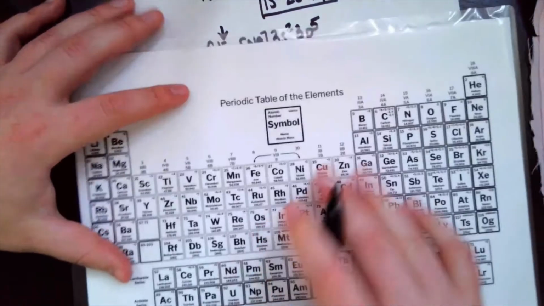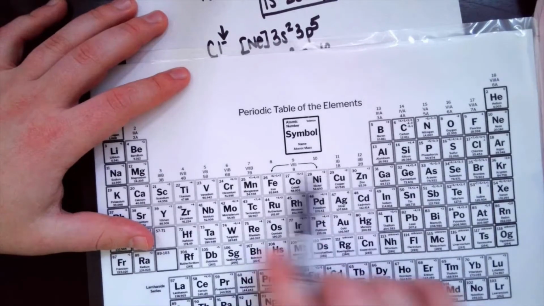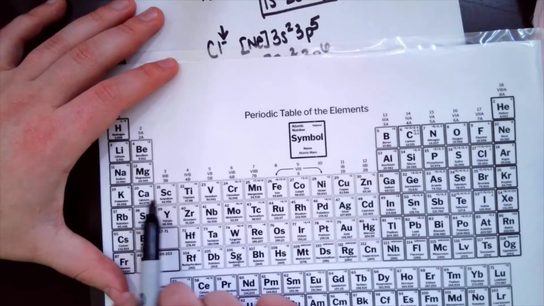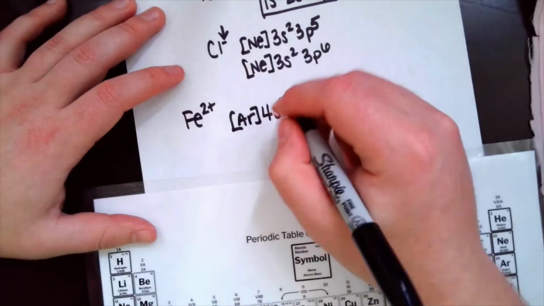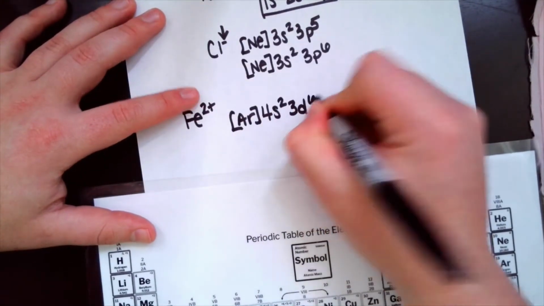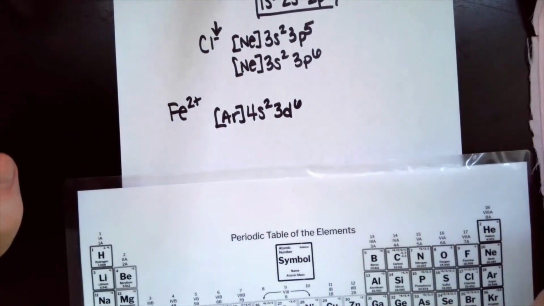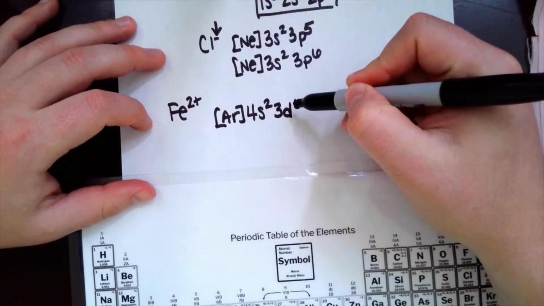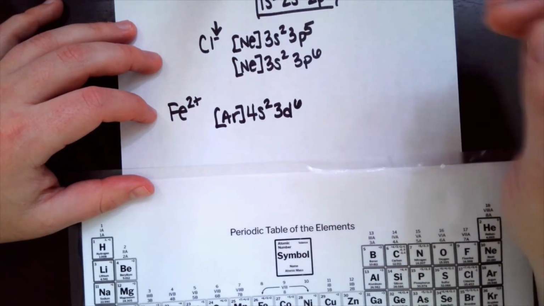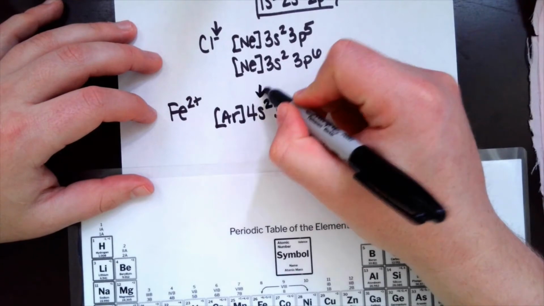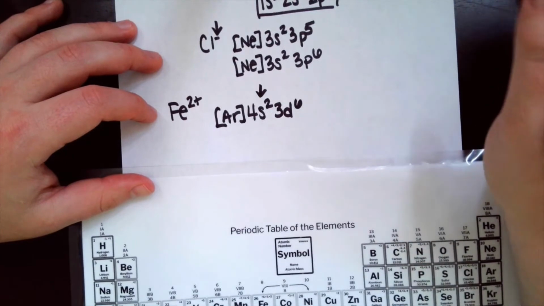And remember, the n value, this number right here, for the d block is always 1 less than the row. So right after the 4s2, we now have the 3d. We count 1, 2, 3, 4, 5, 6. So it's 3d6. So that's for neutral iron. Now, the reason that the 3d is written after the 4s is because it is higher in energy. However, transition metals are a little different in that they will always lose their 4s electrons before they lose their 3d electrons, despite the fact that the 3d is higher in energy.